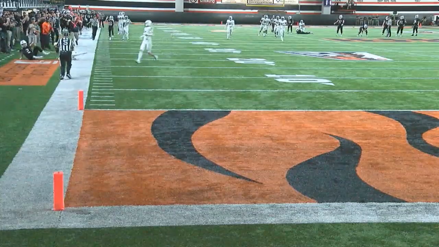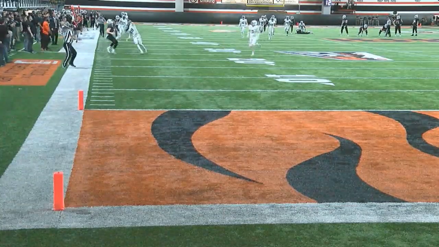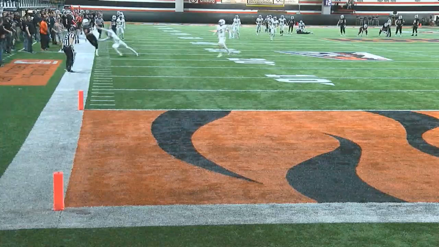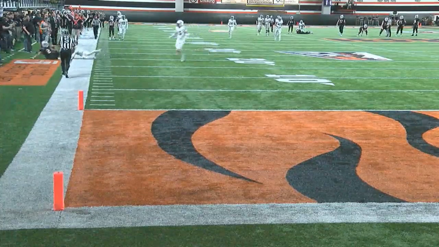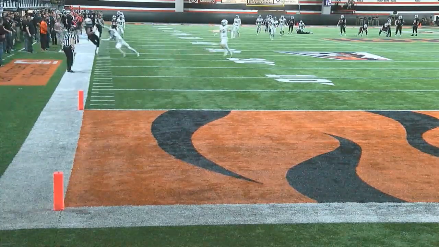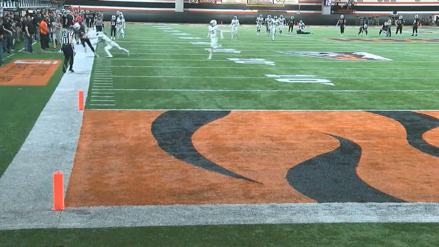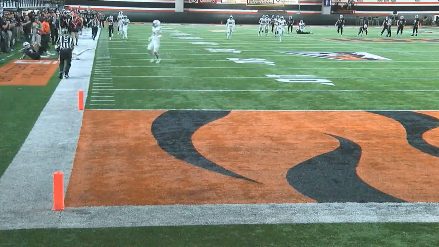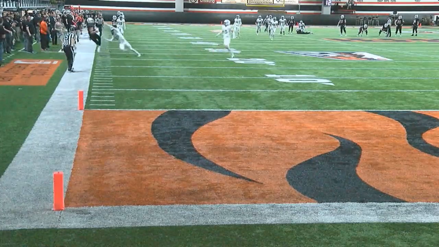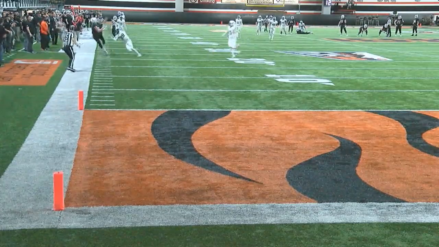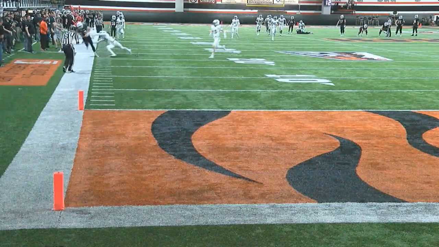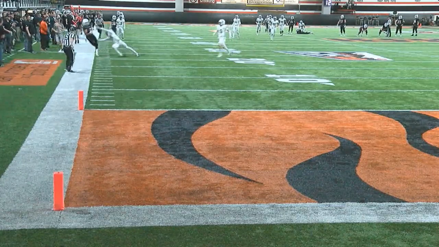So watch here, watch the receiver. He's going to go up. Now here is a good example of a receiver going to the ground, right? Because it's his momentum that's going to take him to the ground. So he's going to have to survive the ground, which he does with the ball. So now we just have to figure out, does he have control here? And is that foot inbounds or not?